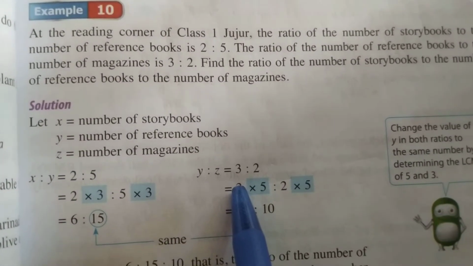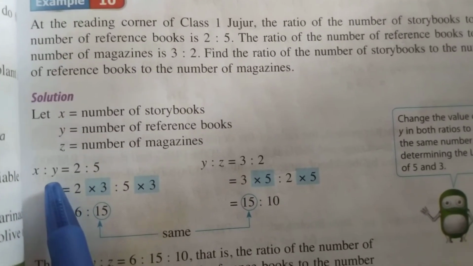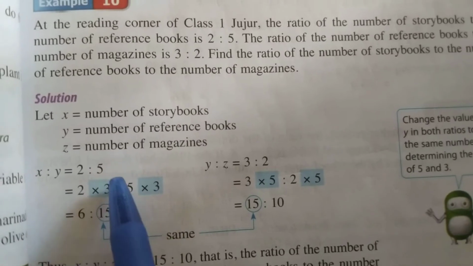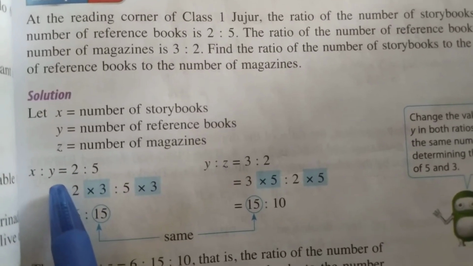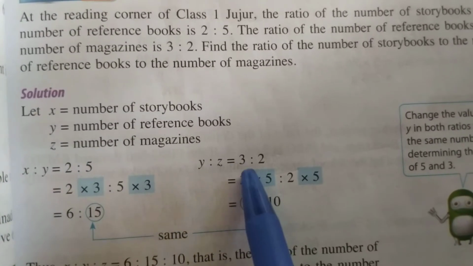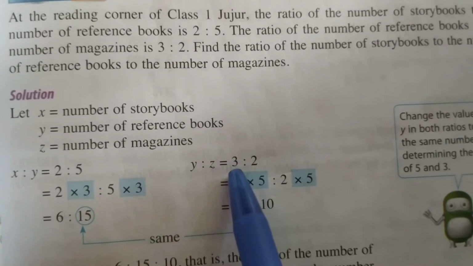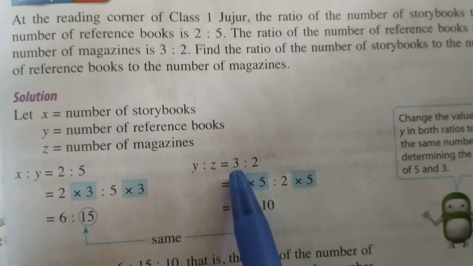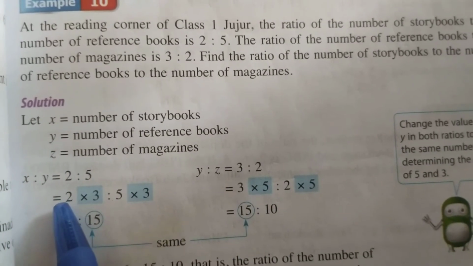Look at the value for Y. Y here is equal to 5, and this ratio Y here is equal to 3. So we need to make the value for Y become the same.